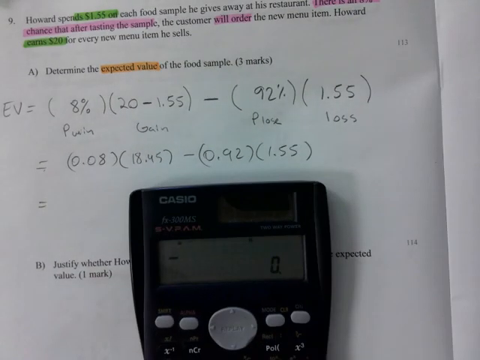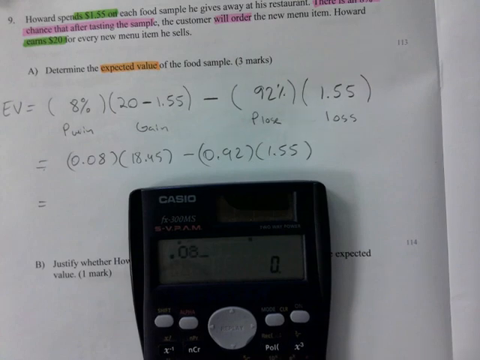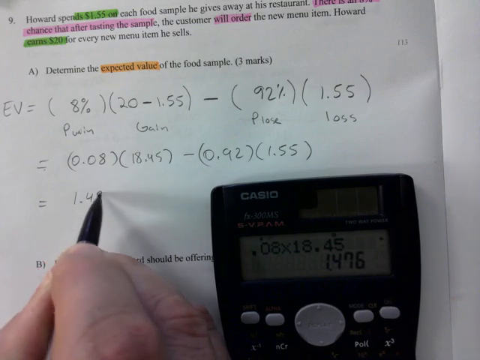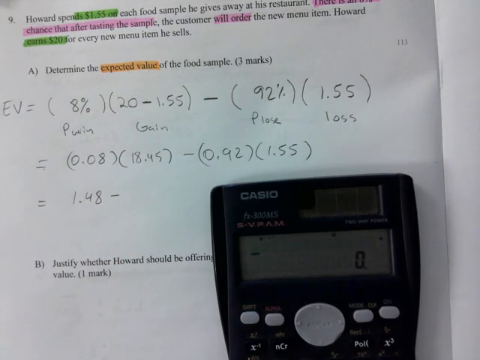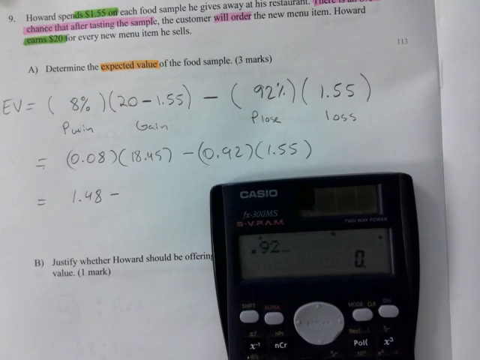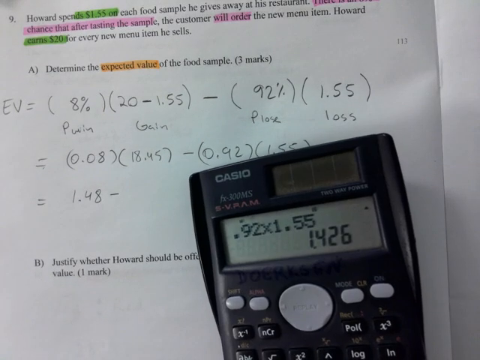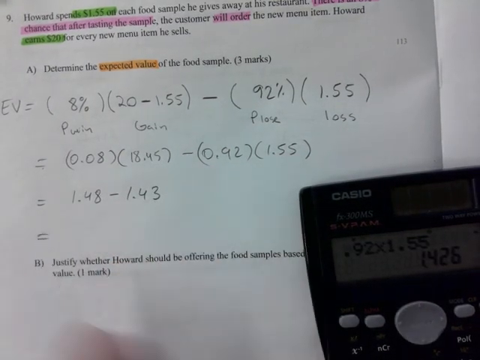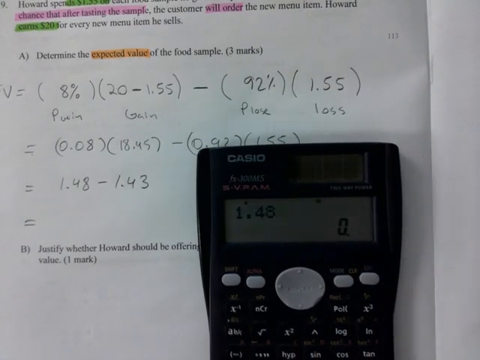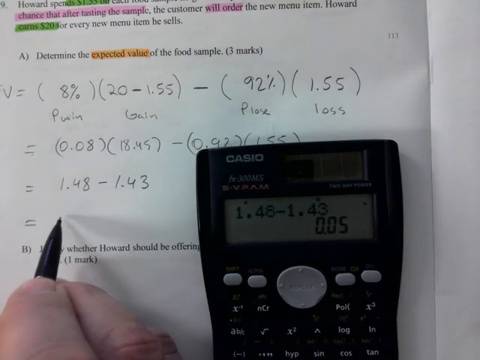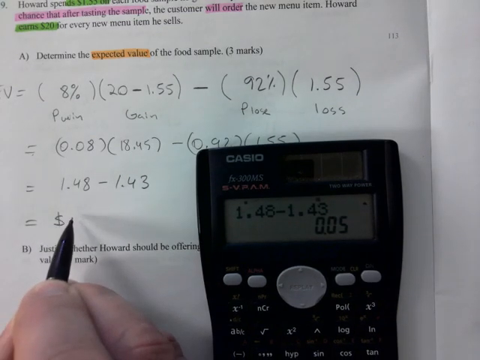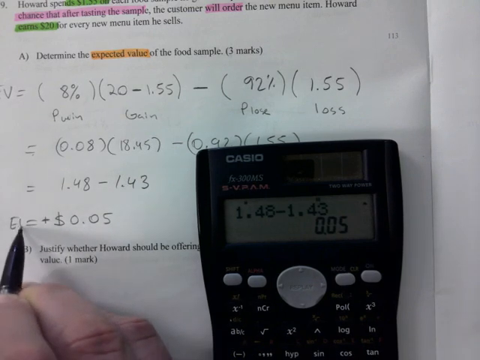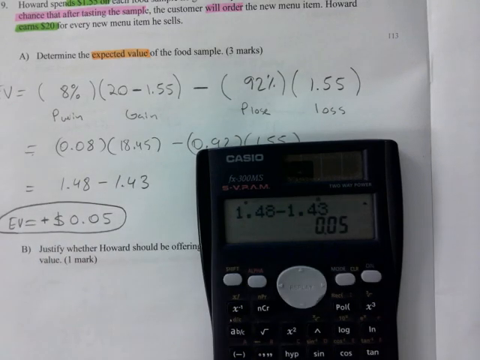So let's calculate this. Oops. There. 1845. So that's 148. I don't know if it's minus or plus. We'll figure, or it is minus for now. So, but my final answer is 143. So we're going to go 1.48 minus 1.43. Your final answer is a dollar amount, and it is positive, right? I'm going to emphasize that it is positive here. Expected value is 5 cents.